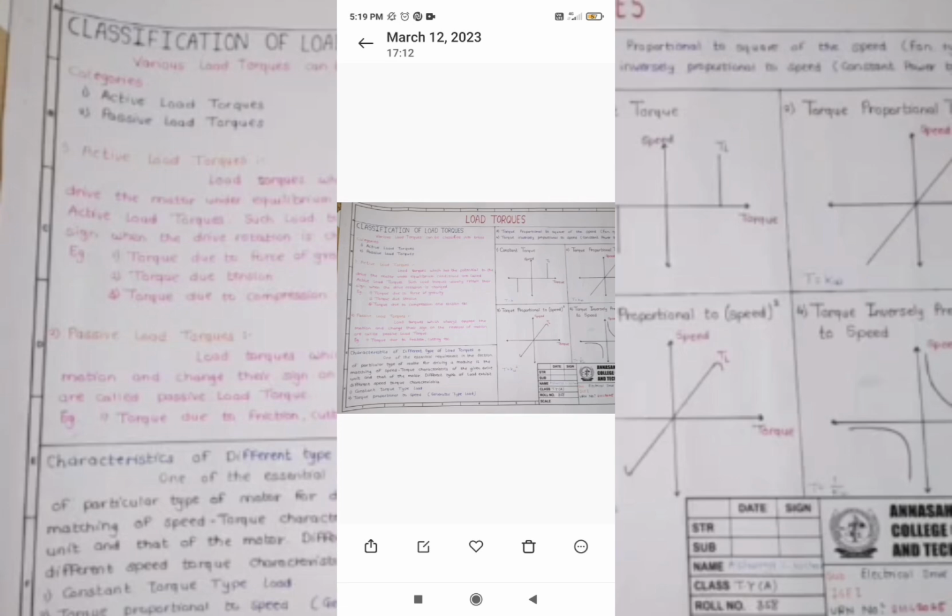Active load torque is the load torque which has the potential to drive the motor under equilibrium conditions. Means the torque which has the potential, that is it is able to drive the particular motor under the equilibrium conditions, is called an active load torque. Examples of such torque are torque due to the force of gravity, torque due to tension, torque due to compression, etc. These are some examples of the load torque.